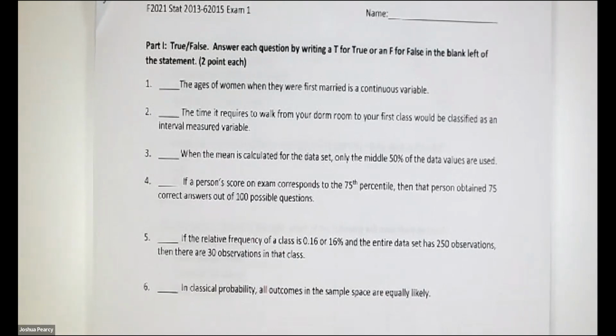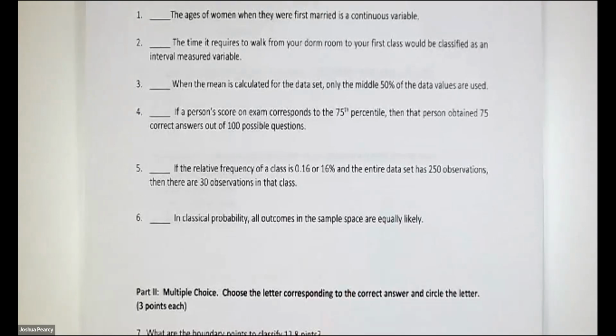So what else? Is there anything in here? Okay, so let's look at number 5. If the relative frequency of a class is 0.16 or 16%, and the total amount of observations in the data set is 250, then there are 30 observations in that class.